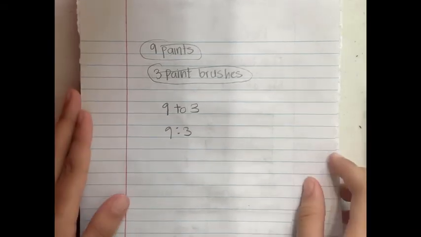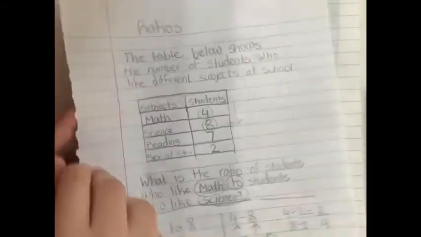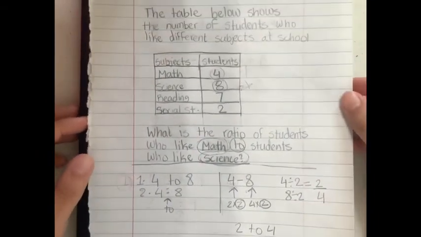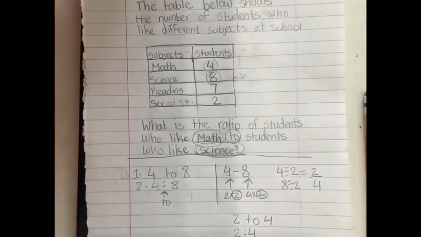So hope you guys enjoyed and learned a lot about ratios. If you need some more help, you can comment down below and I'll make another video. Or if you don't need any help, next time I can talk about rates and percentages.